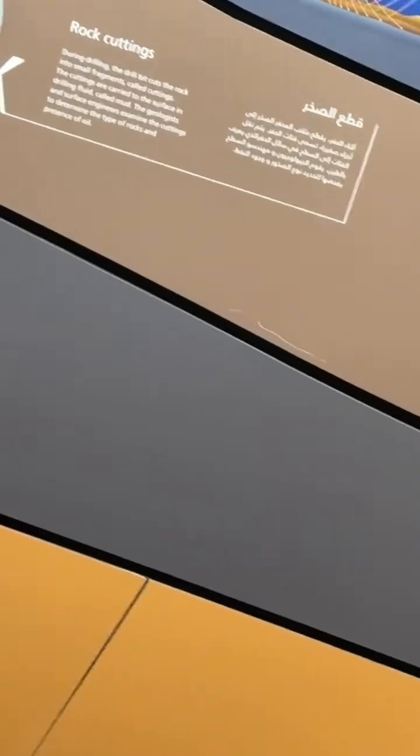And here we have a tube that takes out core plugs or core samples of our layers of ground, and we have three different replicas of that right here. If you want to take a closer look, please feel free to do so.